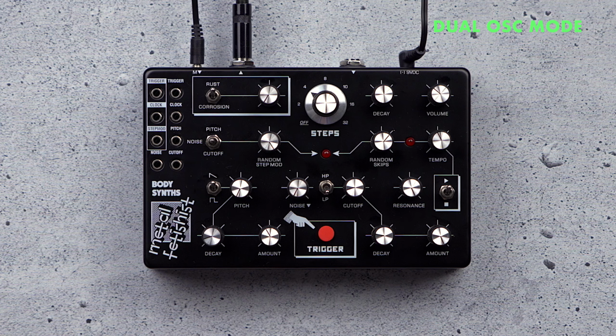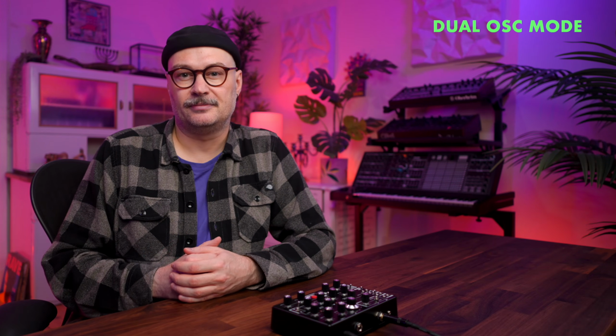The second oscillator is now mixed in at 50%. The pitch is adjusted using the effects section rotary control. Corrosion sets the range from -1 octave to unison, and rust sets the range from unison to +1 octave.